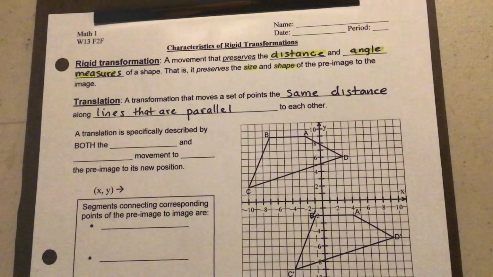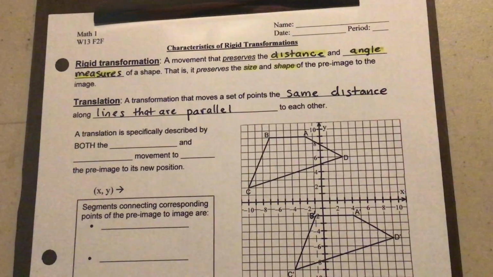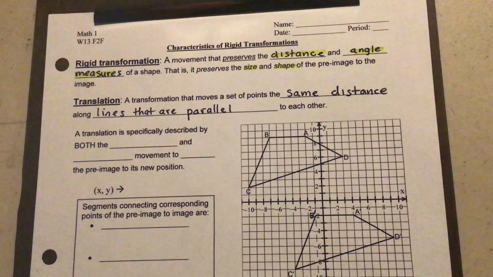And the reason these lines are going to be parallel to each other is they're all going to have that same transformation that's being done. We may move all the points right 3 and down 2. Well, because all of them are going to go right 3 and down 2, they're all going to have that same slope. So that way we guarantee that they're going to be parallel.